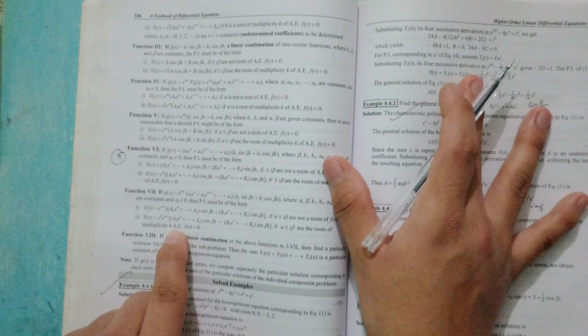Now we will see some of the questions, then it would be easier for us to understand what's going on here.